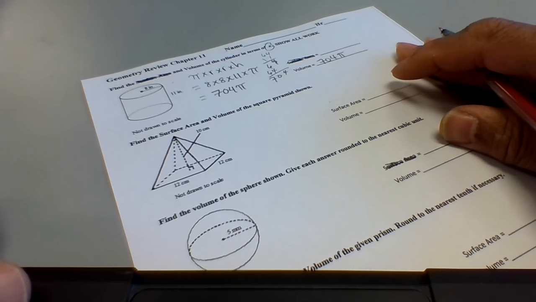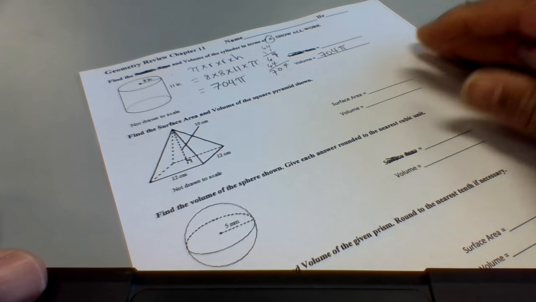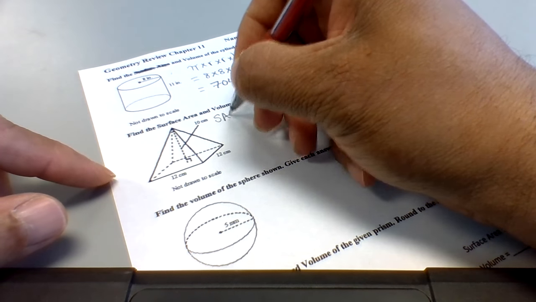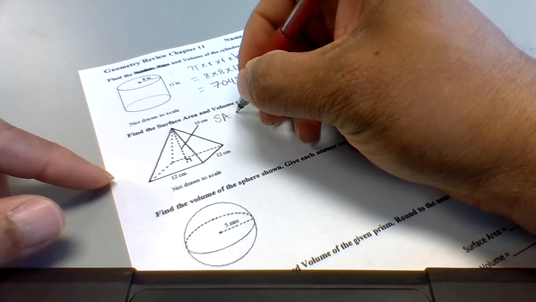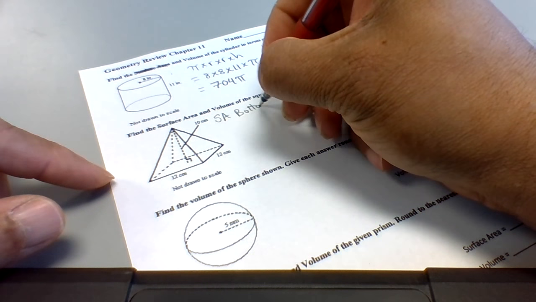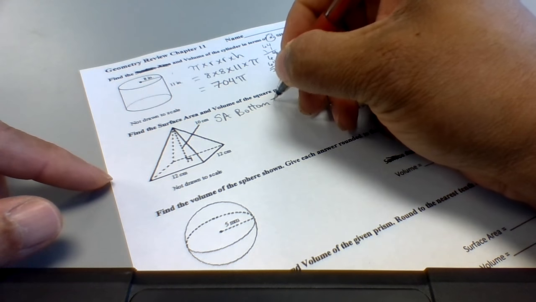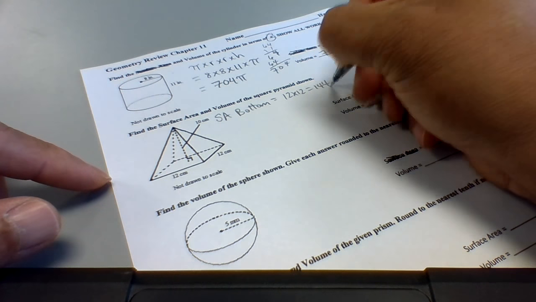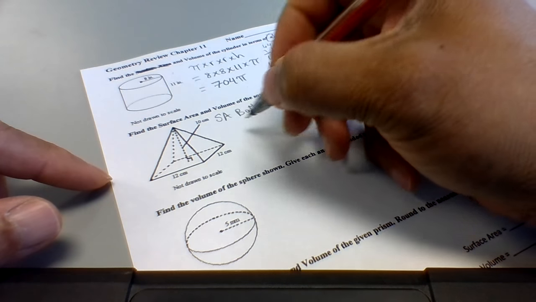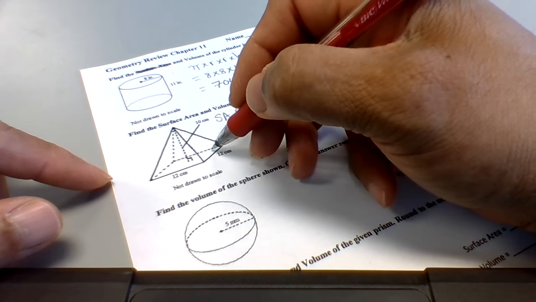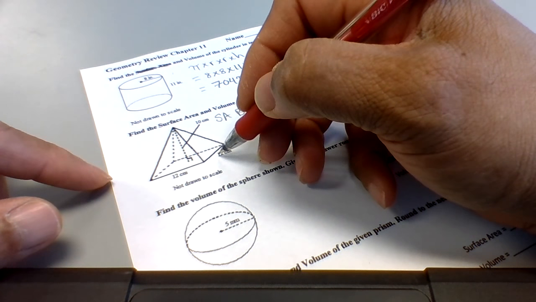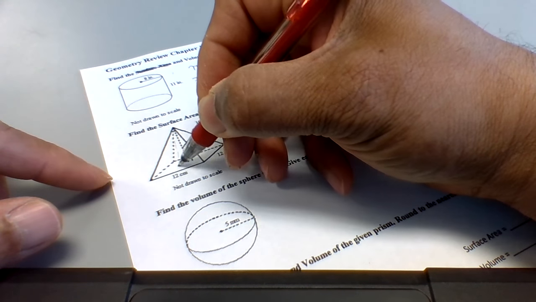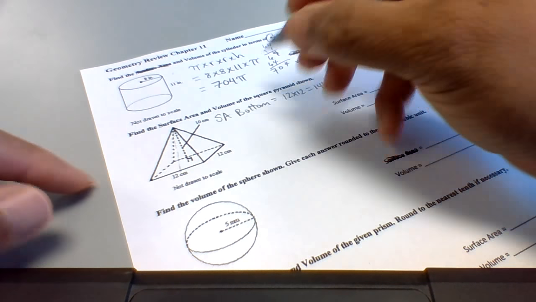Next one, find the surface area and the volume of the square pyramid. All right, so to find the surface area, I'm going to find the area of the bottom. So that's going to equal 12 by 12, which is 144. And then I have a triangle, and I need to find the height of each one of these triangles.